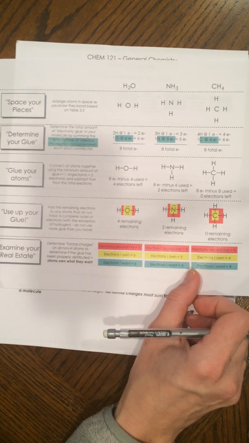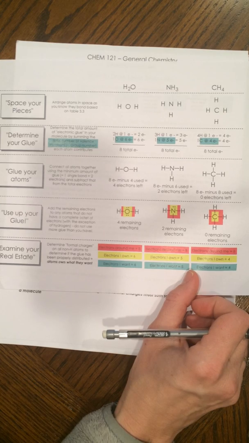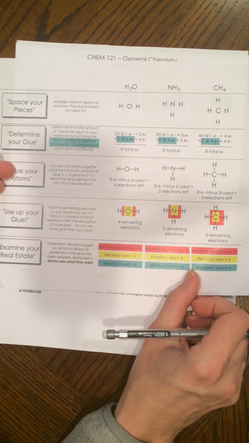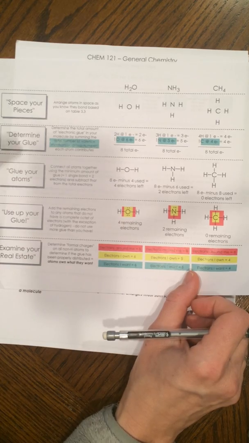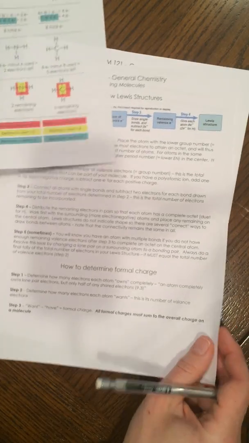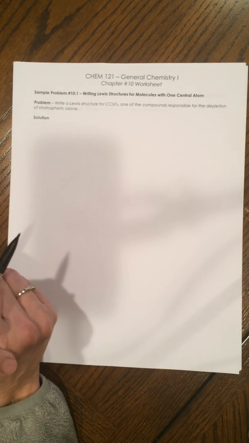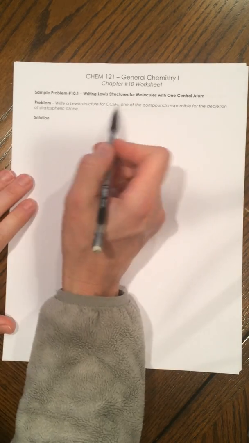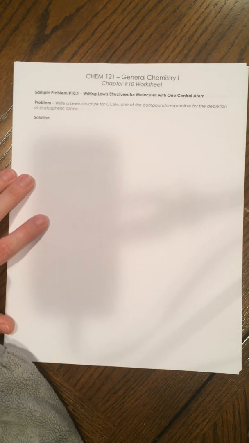And every molecule is only going to have a certain number of glue and a certain number of electrons. So once you glue your atoms together, you need to use up all the glue that you're supposed to use up, and examine your real estate, which is this concept of formal charges. So whichever of these makes sense to you, use that. They're both looking at the same principles that we'll put into practice with this first problem. Okay, so write a Lewis structure for CCl2F2.